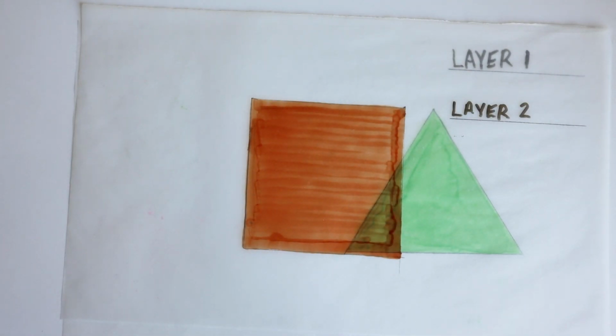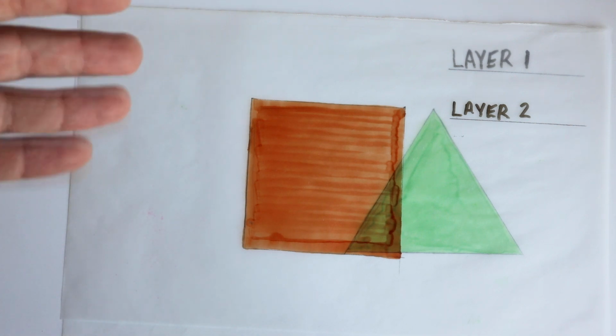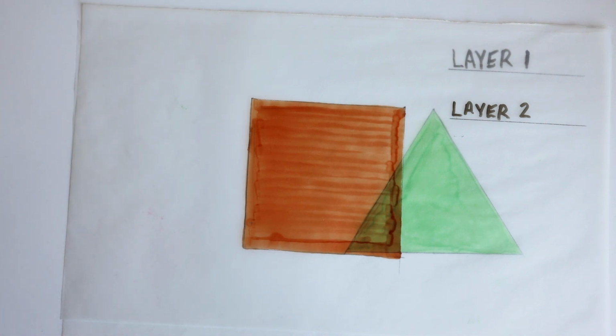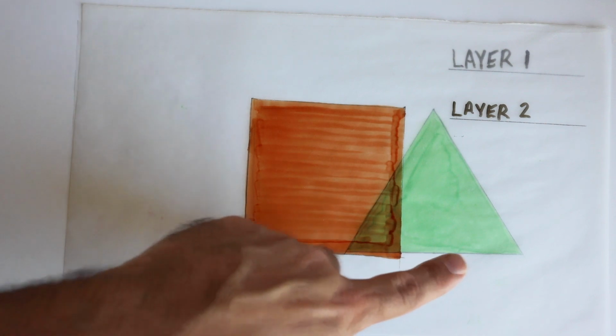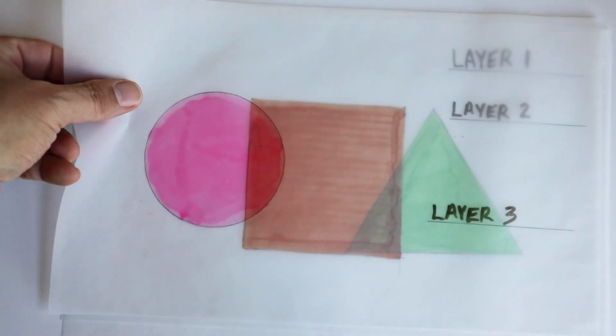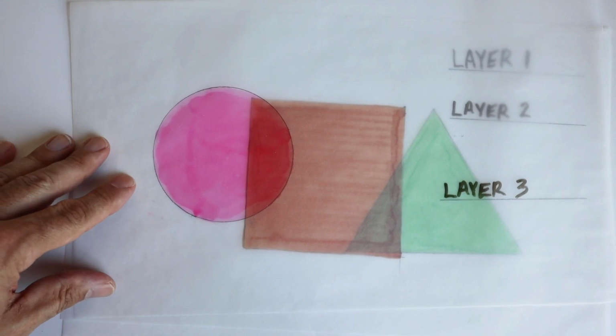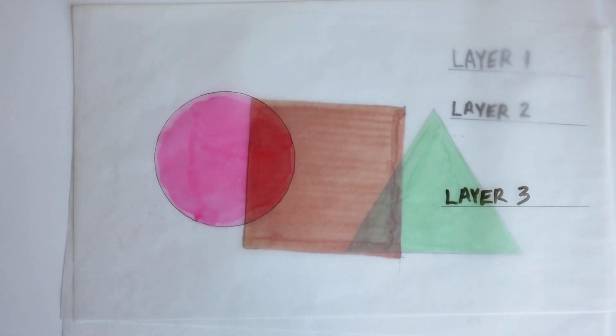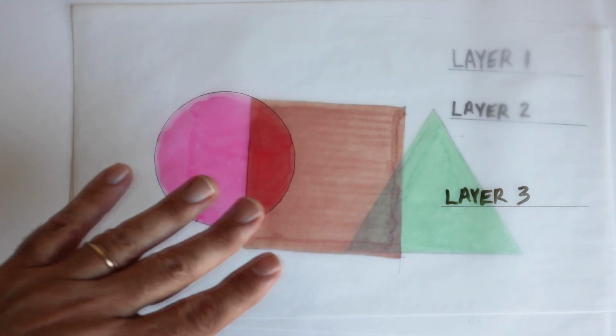Now it looks as if we have two objects that have been drawn on the same piece of paper. I know it doesn't necessarily look that realistic here, but bear with me. And now we've got both of these objects here, and they're still independent of one another. In other words, they are two separate objects. So what we could do next is, if we wanted to add more to this, we could do this. So we've now added this kind of pink circle here, in addition to this kind of rust-colored square and the green triangle.